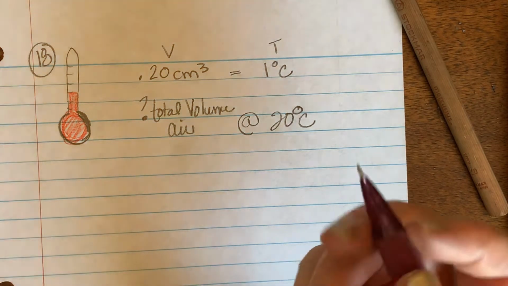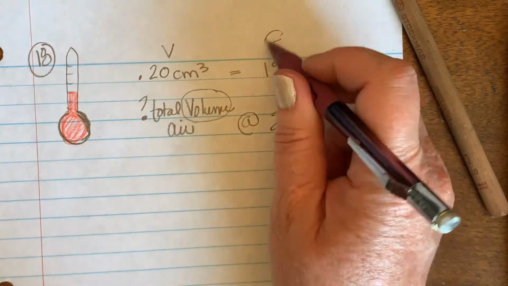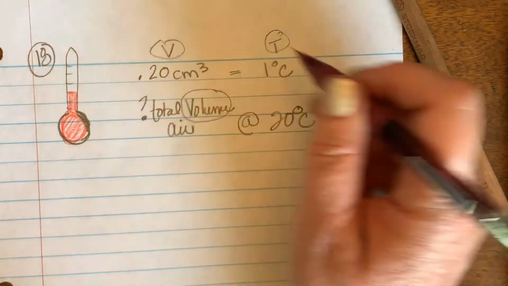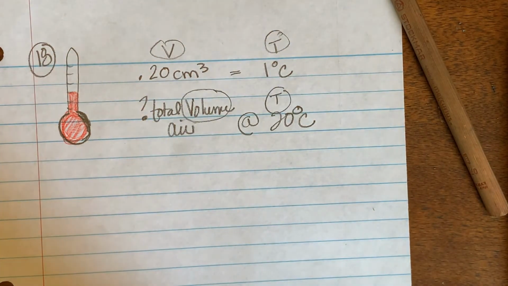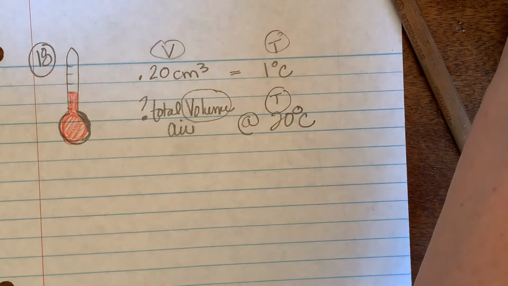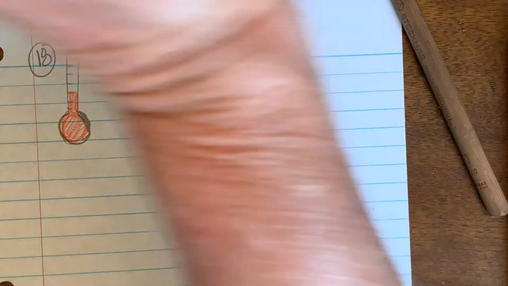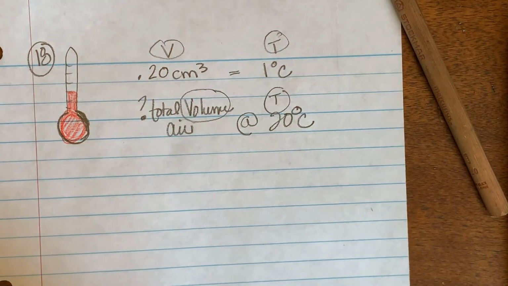Okay, so this is a problem that's dealing with volume and temperature. Clearly, we've got only two things that we're looking at, so this is not the combined gas law. If we're looking at volume and temperature, we would have to go back to the one that deals with volume and temperature, and that is, what is it, Charles's law?